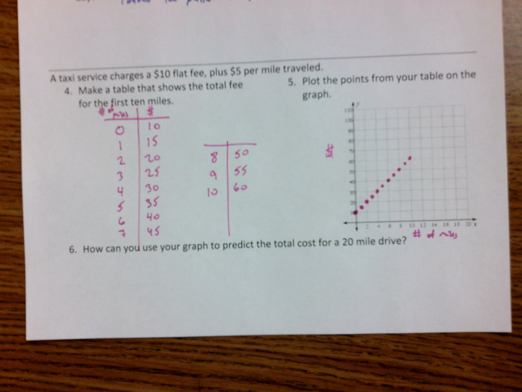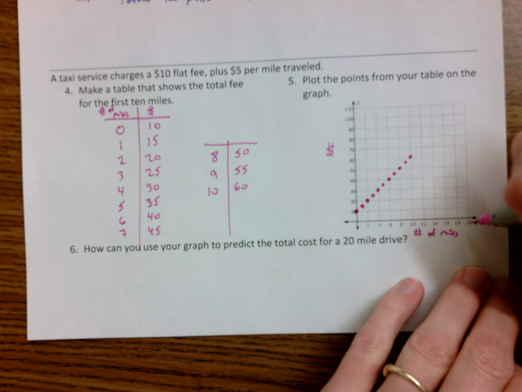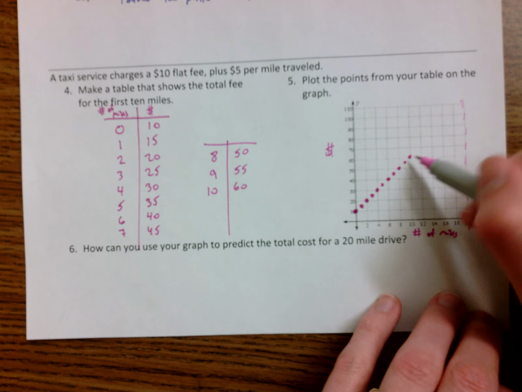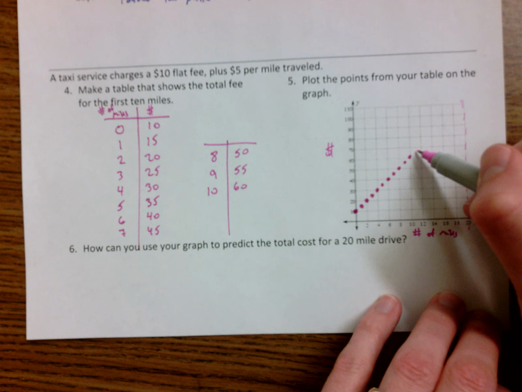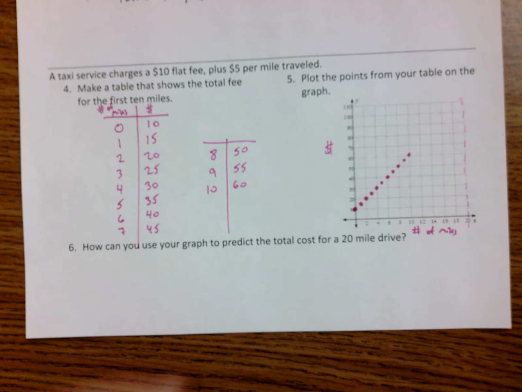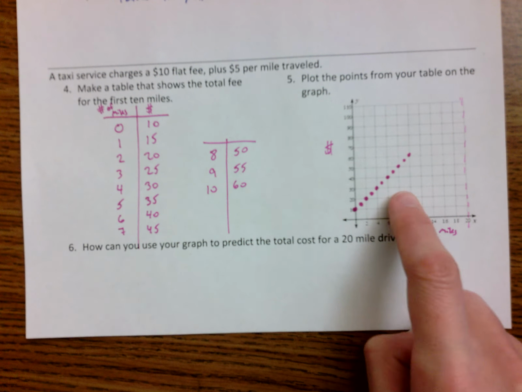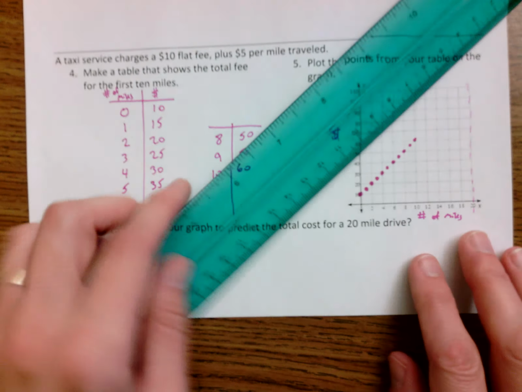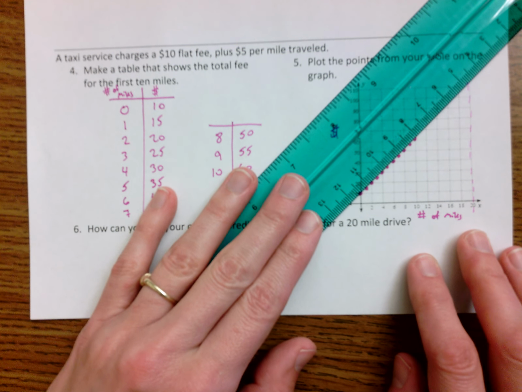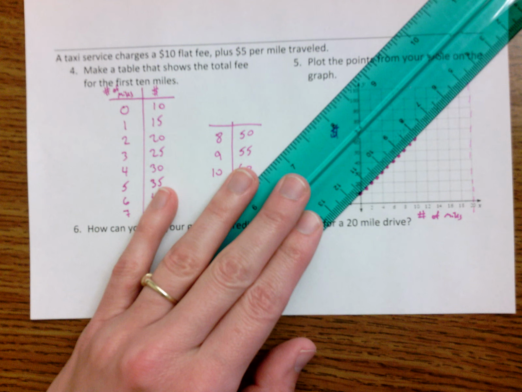All right, so now question 6, how can I use my graph to predict the total cost for a 20-mile drive, right? Well, I'm gonna do kind of the same thing I did last time, right? I would look at this and say, well, here's where 20 miles is. Let me follow this pattern, right? We can see that we're kind of going over half a box and up half a box, right? And it just keeps going over and up and over and up. And you can kind of use that to make a prediction. You could also look at this and say, hey, like these guys are all going in a straight line, right? So if I were to take this straight line and kind of follow it, right, I can kind of see, oh, well, this is where I'd be at $20.